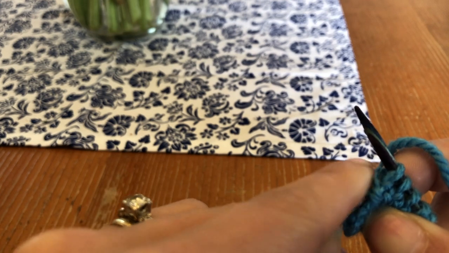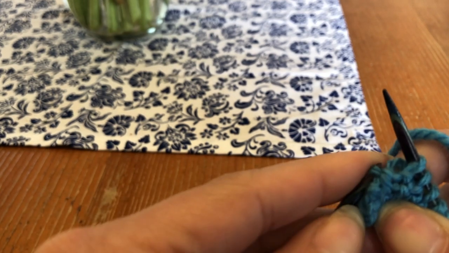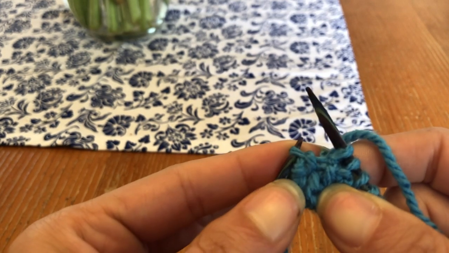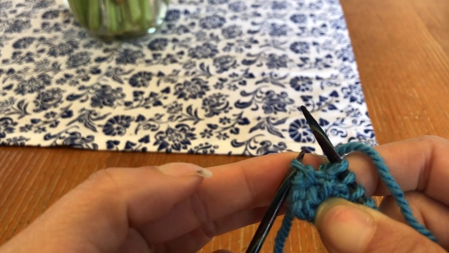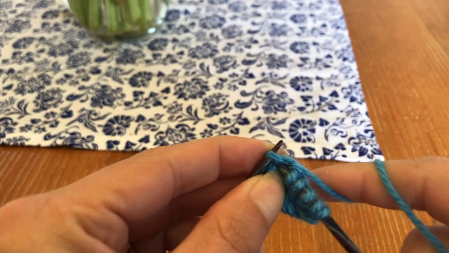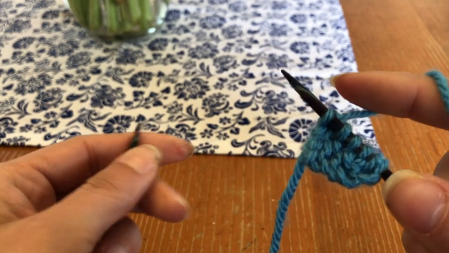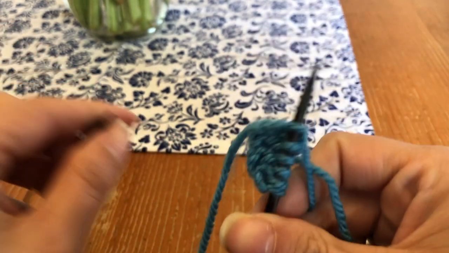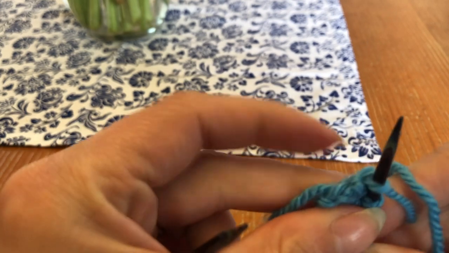Now we have this last garter ridge row here. I'm going to pick up the bottom stitch and knit that. All right, so now we turn the work again.